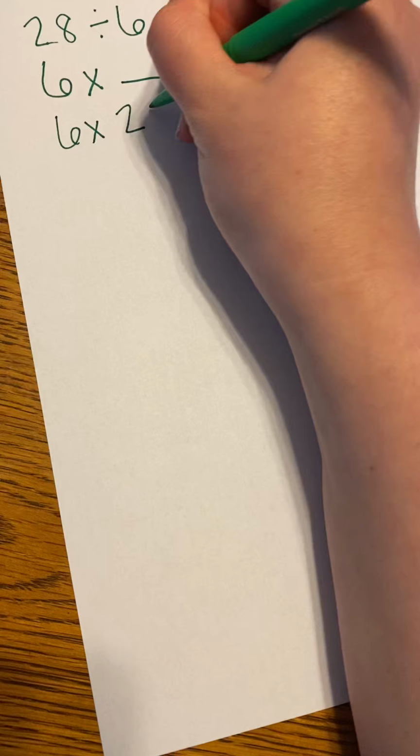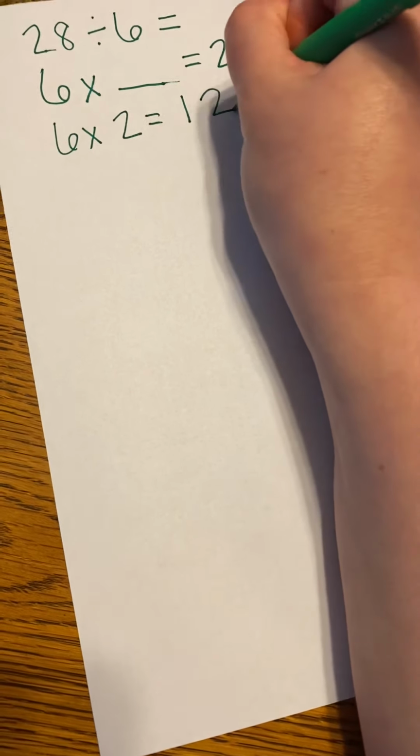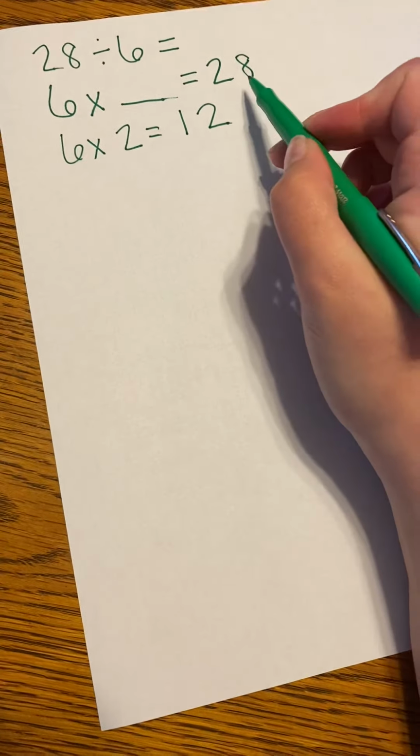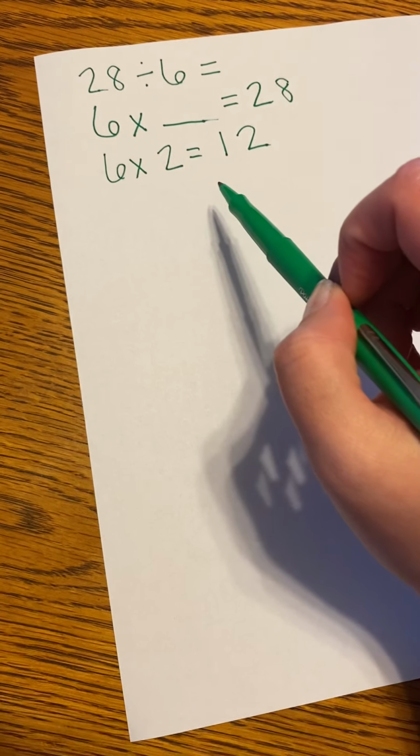And so then I'm going to think about a number that I know, 6 times something, that's going to get me close to 28. Maybe I'll start with 6 times 2 equals 12. After I multiply, I know that 12 is smaller than 28, so this will work. If I got a number bigger than 28, I would know it doesn't work. So if I tried 6 times 10, which equals 60, 60 is way bigger than 28, so I can't use that. It has to equal something smaller than 28 or equal to 28. So 6 times 2 equals 12.